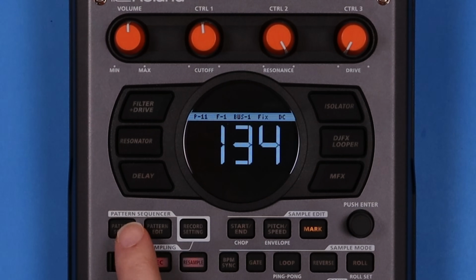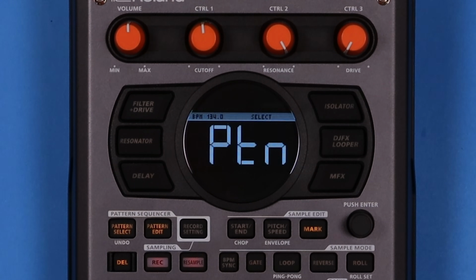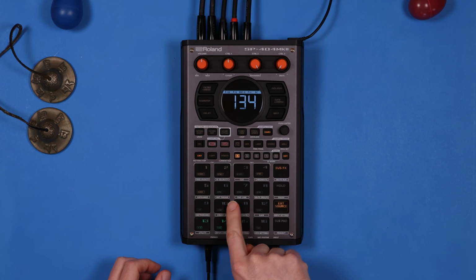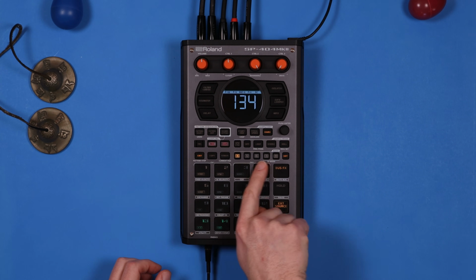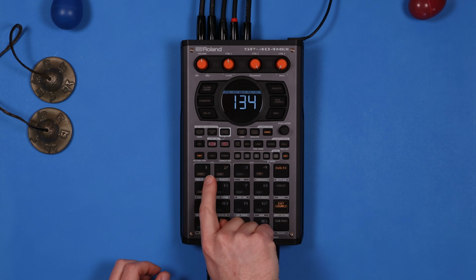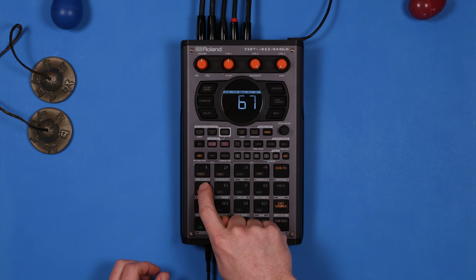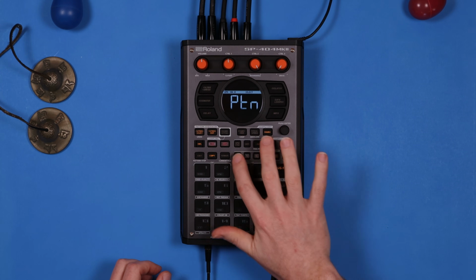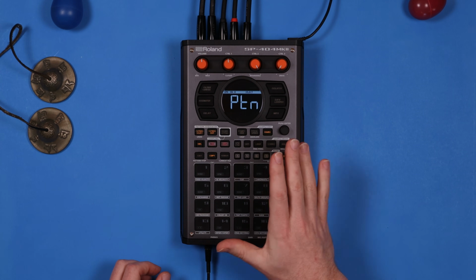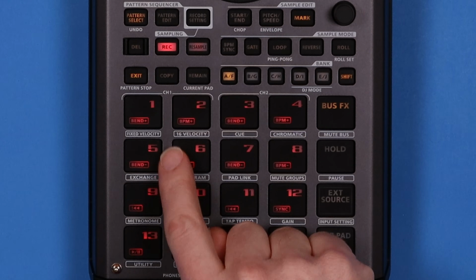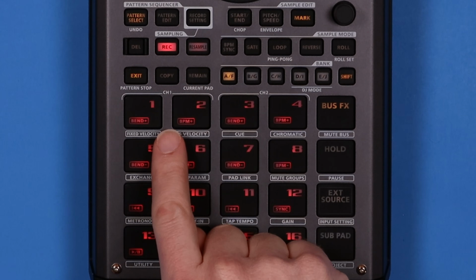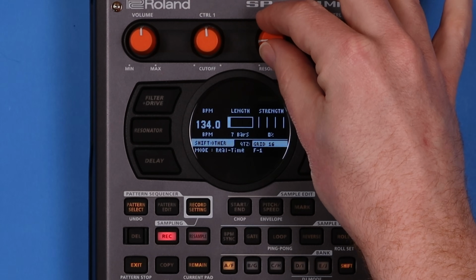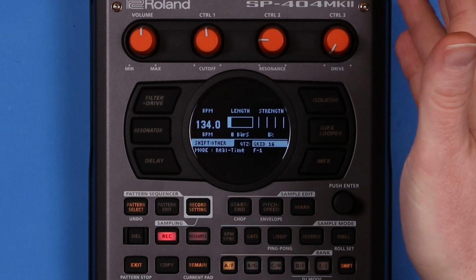So I'm going to go into pattern select mode, and I'm going to press record. Now, what happens when you go to pattern select is the pads switch from controlling individual samples to now controlling and launching patterns. So I'm going to press record and I'm going to say I want this to be on pattern location F1, and I can choose how long I want the pattern to be. I want it to be 8 bars.